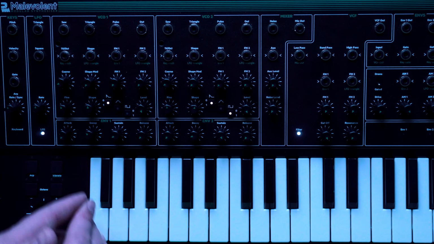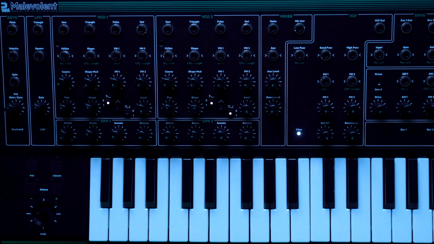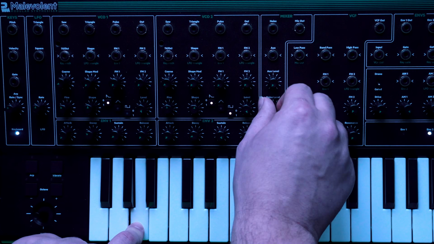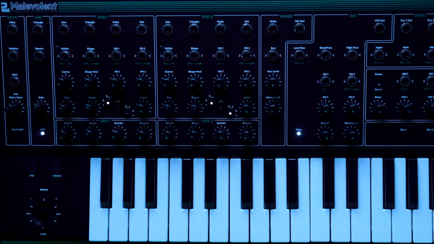For now, we're going to move away from the oscillators. Let's go ahead and check out the mixer. So we've got essentially noise, really great for gritty sounds, and you've got an opportunity for an aux in if you want to route something else from like another Eurorack module or another synth in there, which is great.